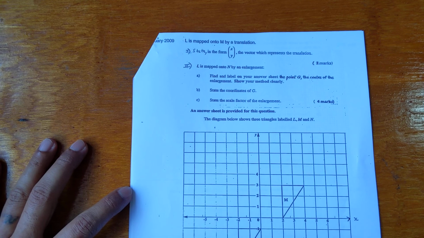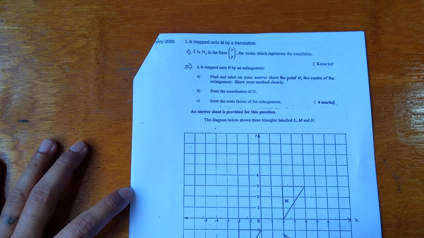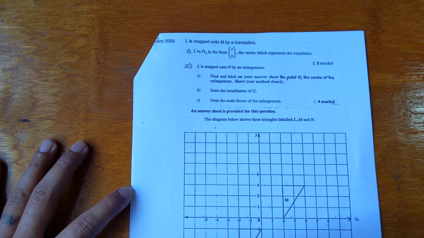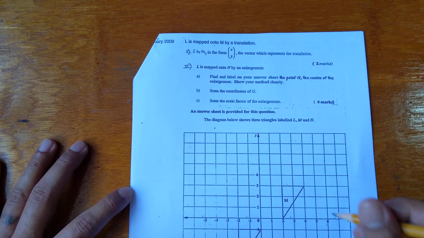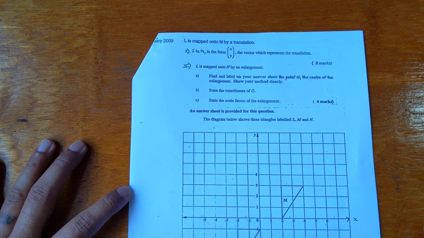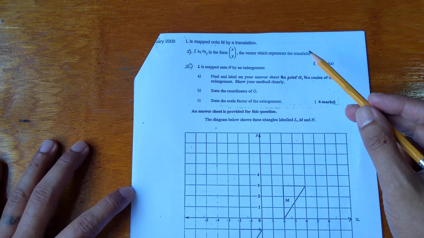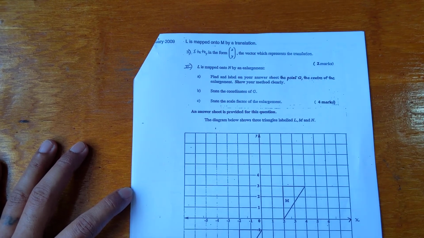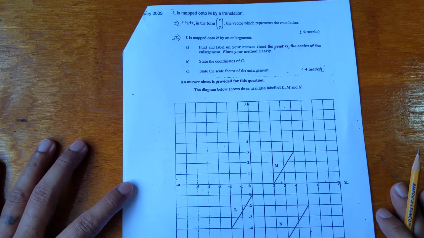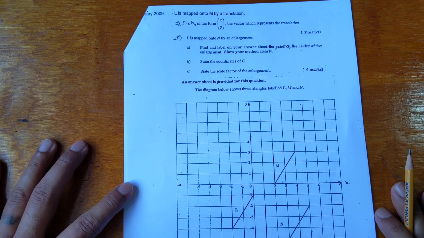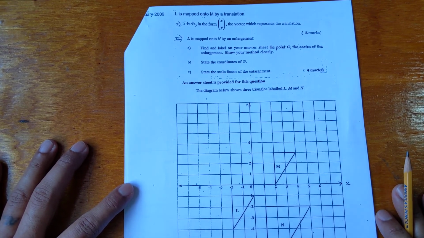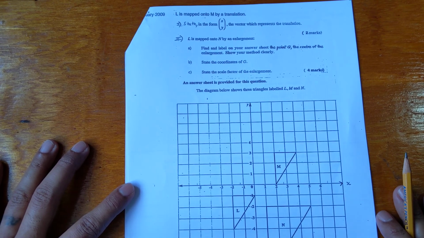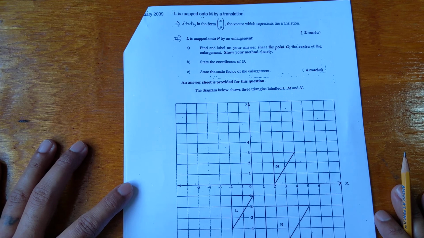So L is mapped onto M by a translation. Again, L is the original, M is what takes place, so I'm moving from L to M. Here they didn't use L and L prime, but this is the same thing as L with the little one on it. They use two new letters. State in the form (x, y) the vector which represents the translation. So they tell me it's a translation, and they want the column vector. There are two ways I could do it: physically, once I have the graph, and the mathematical way, which is very important as well. So let's look at it mathematically first.